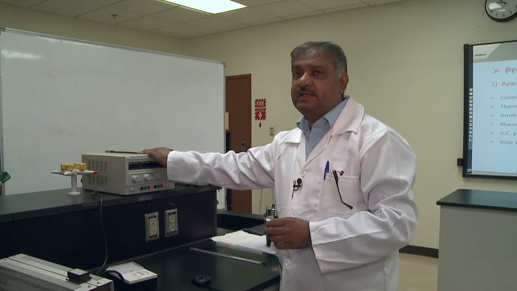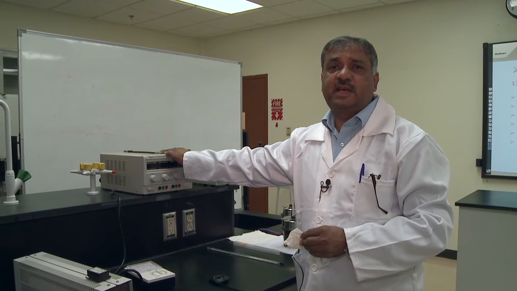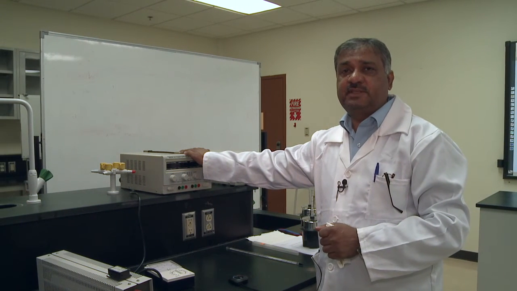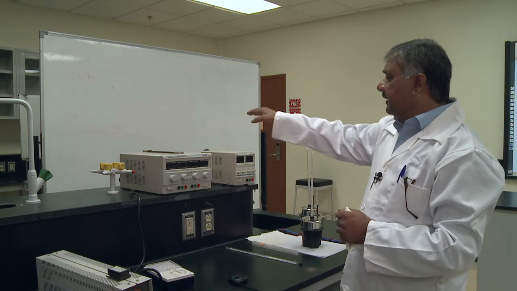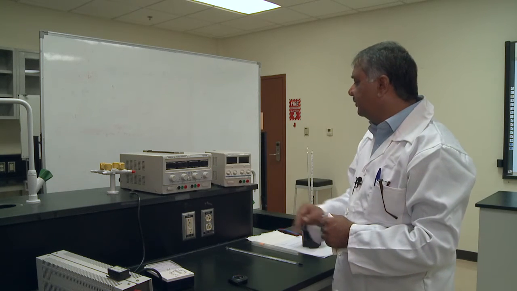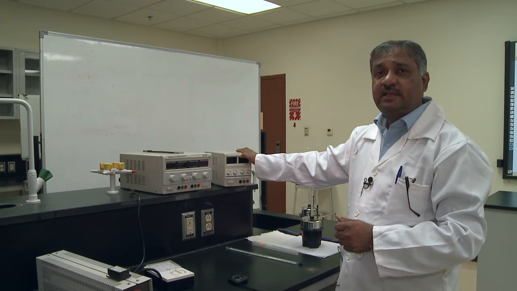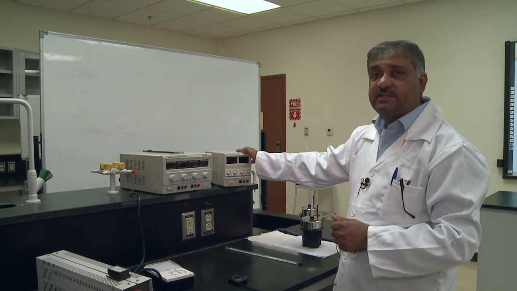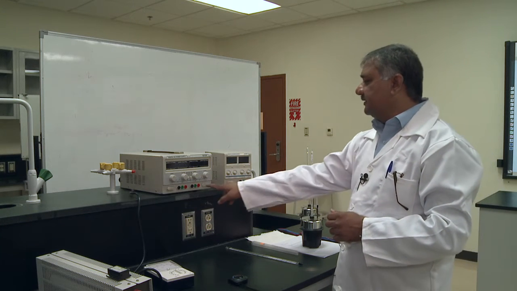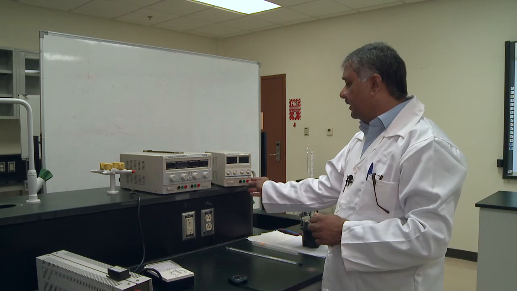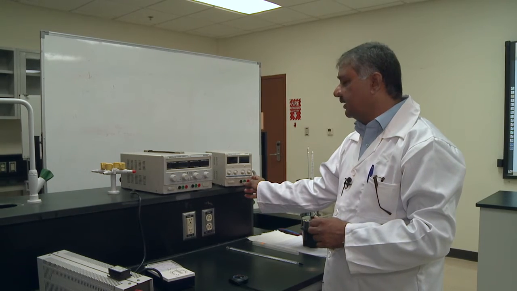Gentlemen, I have mentioned some other equipment: the same digital power supply which we used in the last experiment. We are also using it in this experiment, but along with this, in our laboratory we have another model of digital power supply, which is a single power supply. You can see inside this the same connectivity is mentioned: red for positive, black for negative, and green for ground.